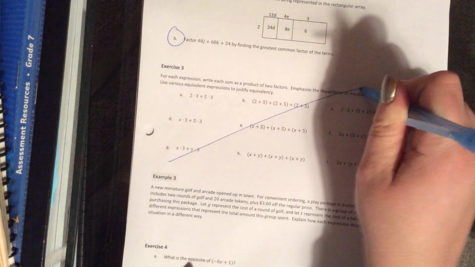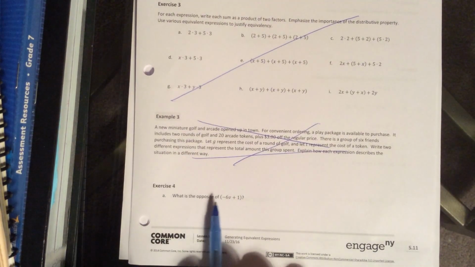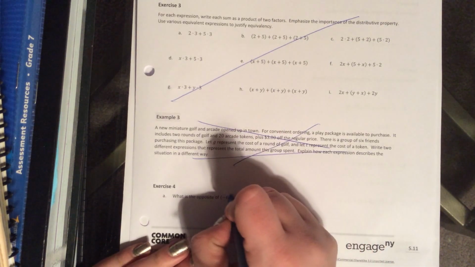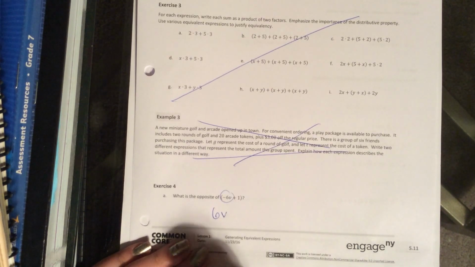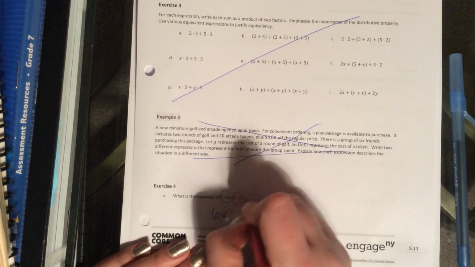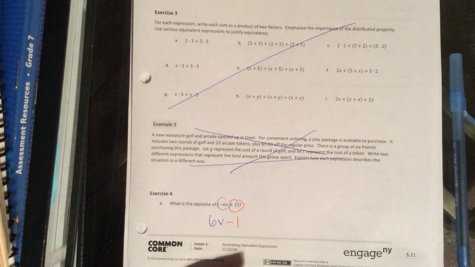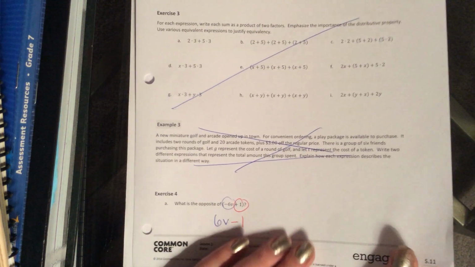We are going to skip this. Okay. And skip this. We'll come back to word problems next week. So exercise 4 here, they want to know what the opposite of negative 6v plus 1 is. So you have to do the opposite of each piece. Opposite of negative 6v is positive 6v. Opposite of plus 1 is minus 1. Okay? And that's all for that. So that's going to help with what we're doing next. That's why it's there. So flip.